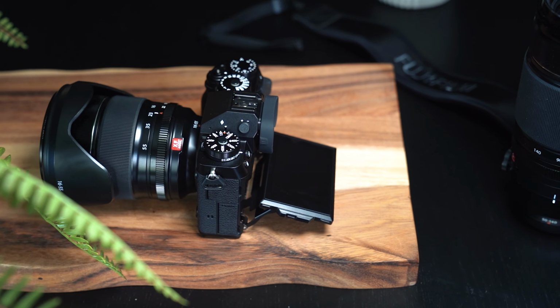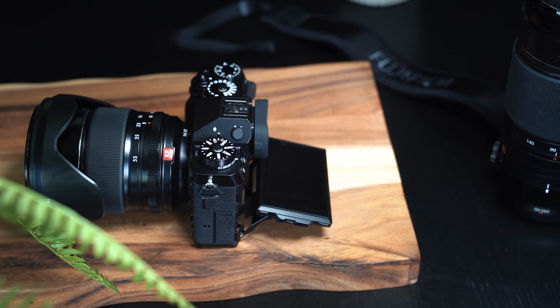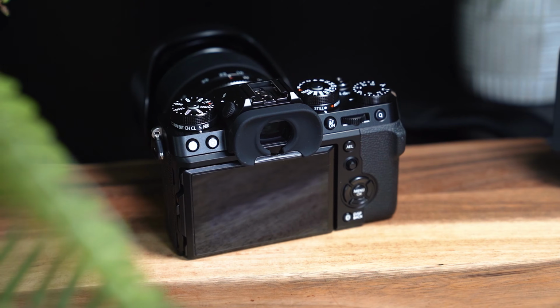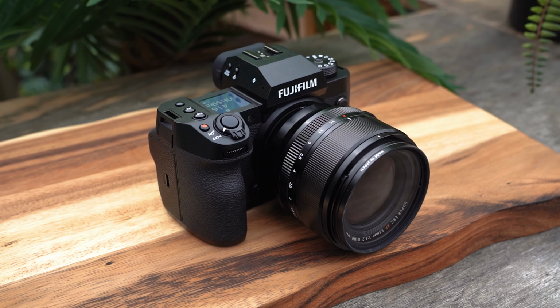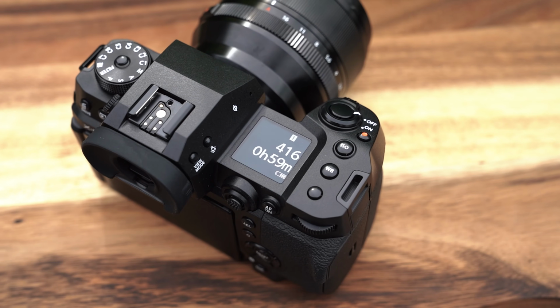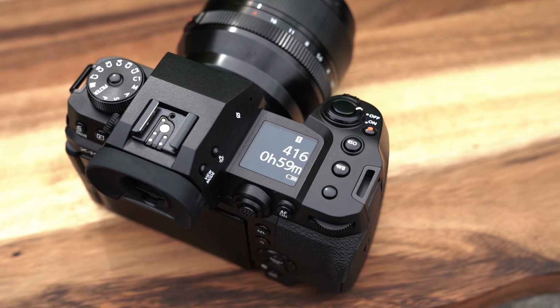Now, even though the X-H2 and the X-T5 will both shoot up to 15 frames a second in burst shooting mode, there is quite a big difference on the buffer. The X-T5, because it uses just SD cards, has a much smaller buffer. So you're looking at 119 JPEGs or 19 RAW images, whereas the X-H2 is able to use a buffer of 1000 plus JPEGs, and actually, I'm not even sure where that would top out, or 400 RAW photos. Because the X-H2 is using a CFexpress card, or an SD, it's able to get a lot more from the buffer. Whereas just using the SD cards, the X-T5 is getting a much smaller buffer. That's something to be aware of.